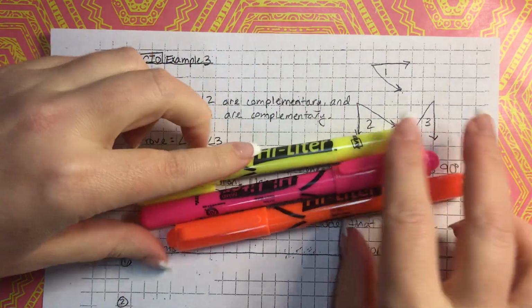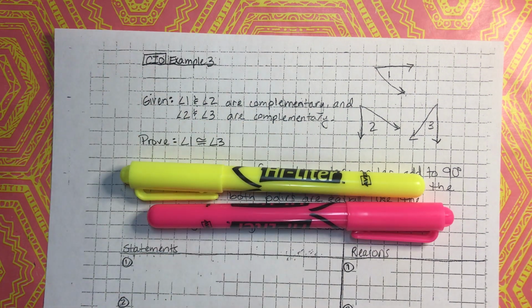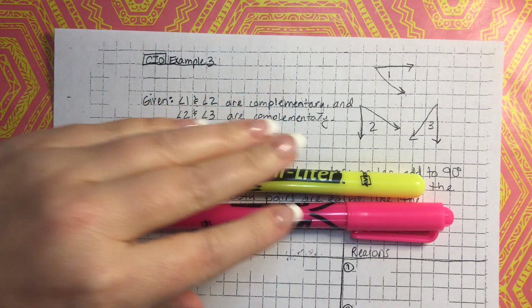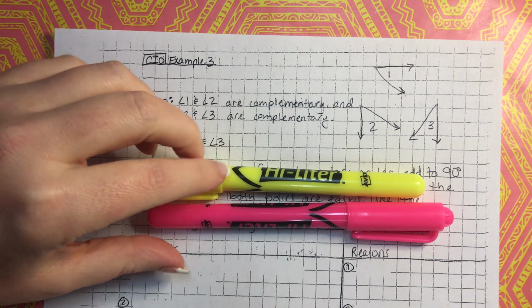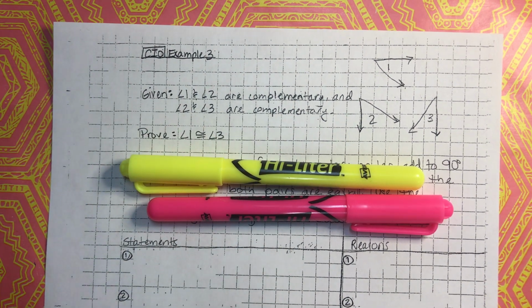Don't look at it on your paper either. Don't look at it. Okay? Because we're going to try to think. Your eyes want to peek, but don't do it. Just stop it. Okay. So here we go. We're going to try to figure this out.